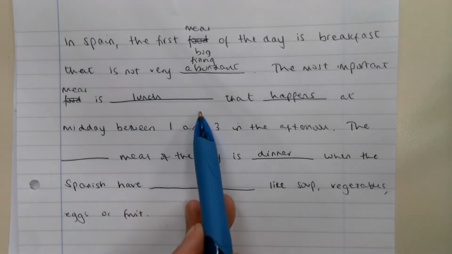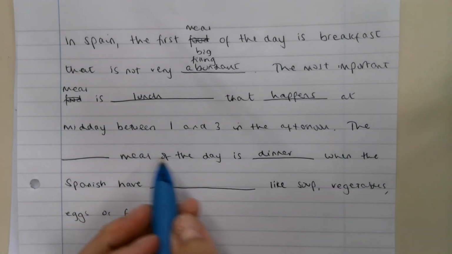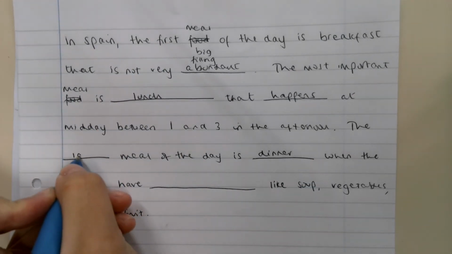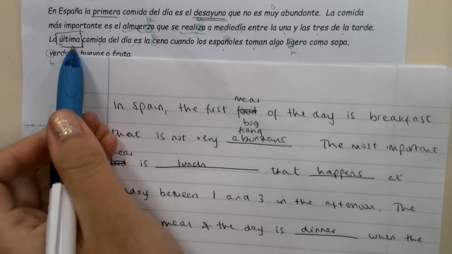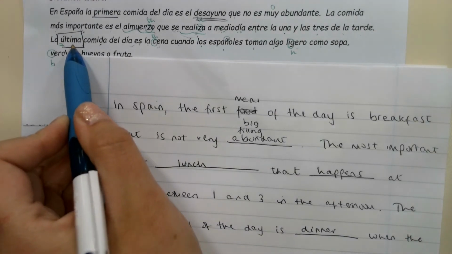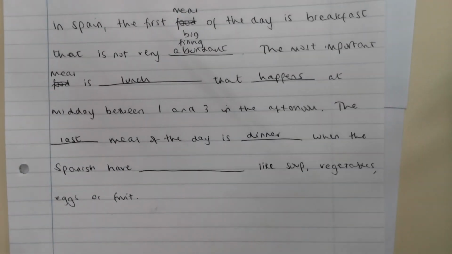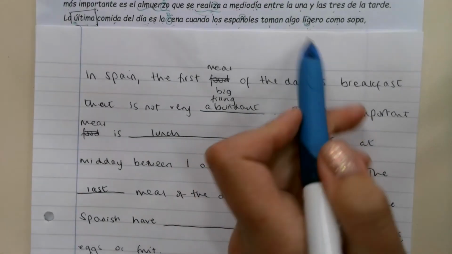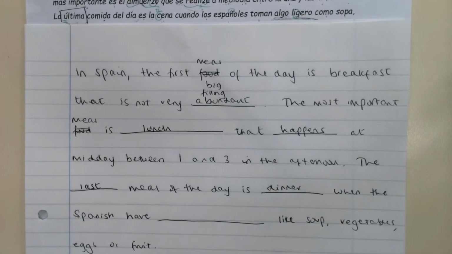Okay, just try and do what sounds best to you. The most important meal is lunch. That happens at midday between 1 and 3 in the afternoon. The something meal of the day is dinner. So it's not the first, it's not the most important, it's the last, okay? Última comes up quite a lot in exams and they may throw it in there to throw you off a little bit, but they quite often say la última vez, the last time, okay? La última, the last. The last meal of the day is dinner, when the Spanish have algo ligero. So, like soup, vegetables, eggs or fruits. Now these aren't a very full meal, it's not a very big meal.